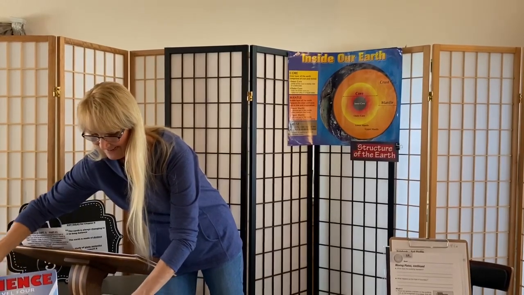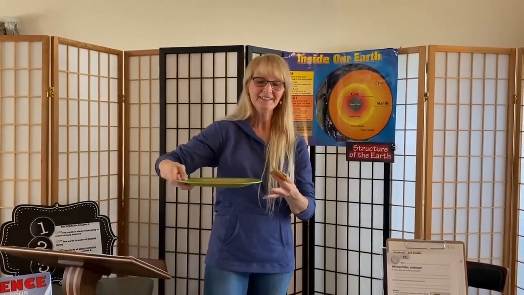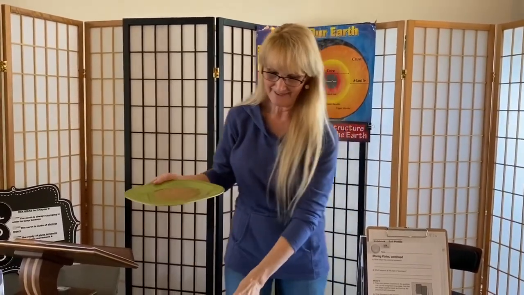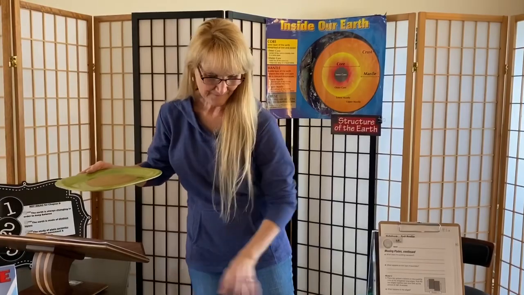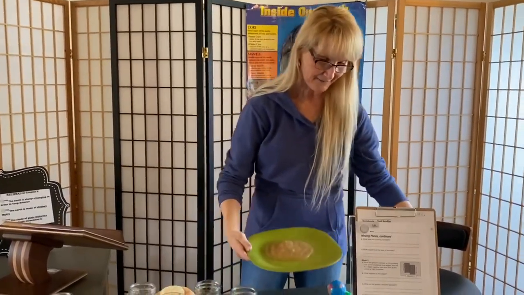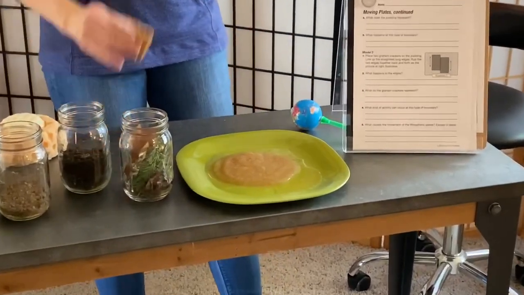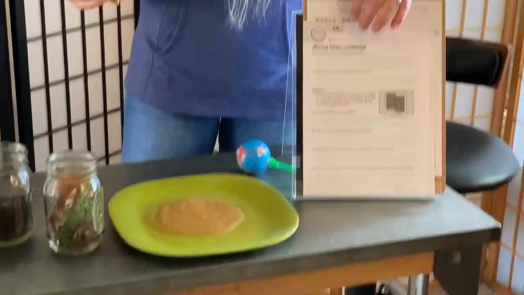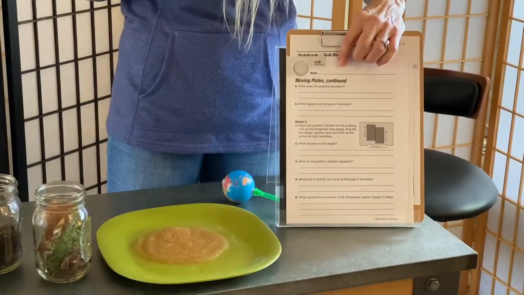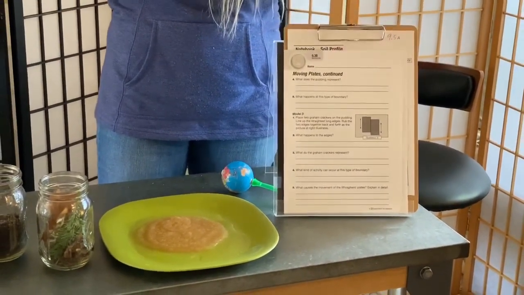I'll tell you, I left my pudding at the school, and so today I'm improvising and using applesauce. It'll do the same thing. So here, let me show you real quick. If you did not have a chance to do this one, we're going to talk about tectonic plates. And the purpose of the graham cracker is to show how the tectonic plates in our Earth move and shift.